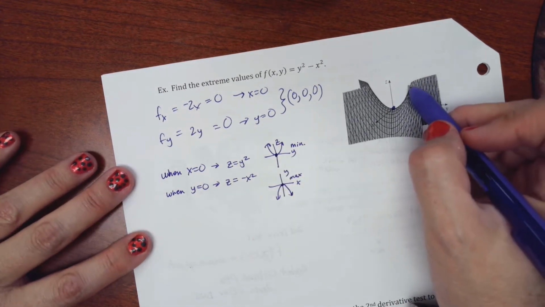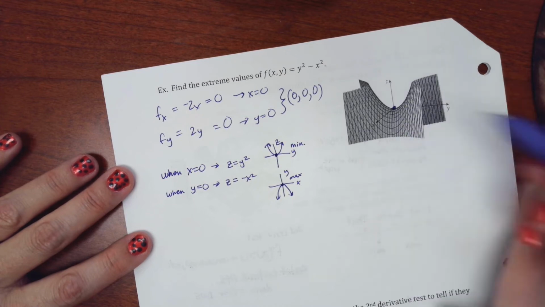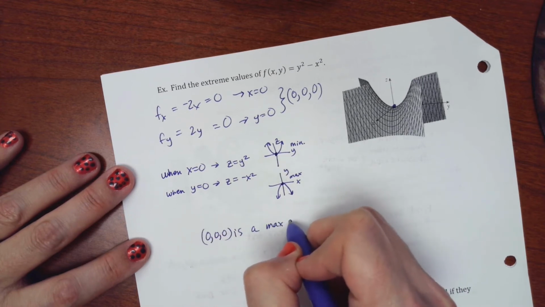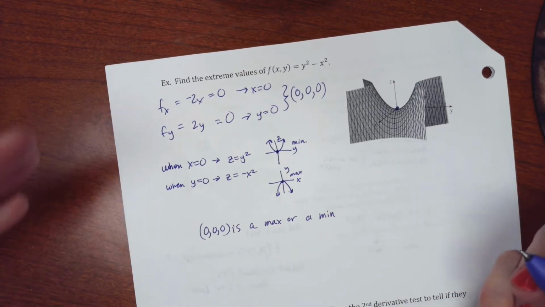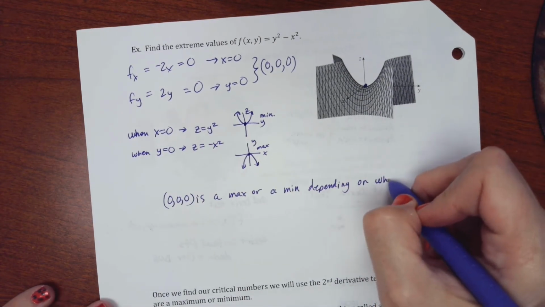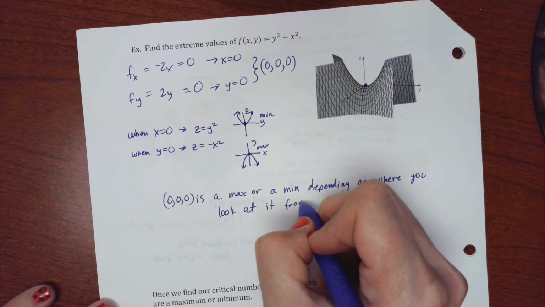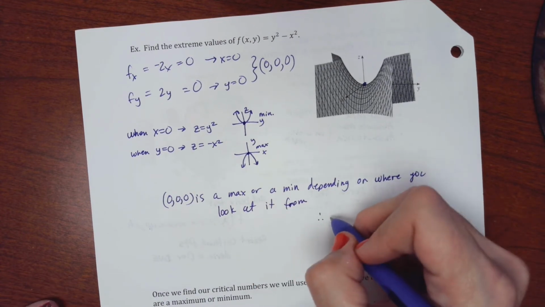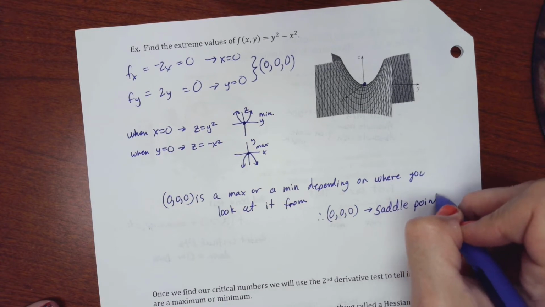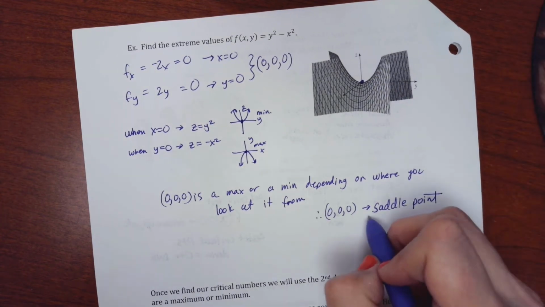So it's both. Looking at it this way, it's a minimum. If I'm over here underneath, looking at it from under here, it's a maximum. So basically 0, 0, 0 is a max or a min depending on where you look at it from. Therefore 0, 0, 0 is called a saddle point. Saddle points are maximums and minimums at the same time.